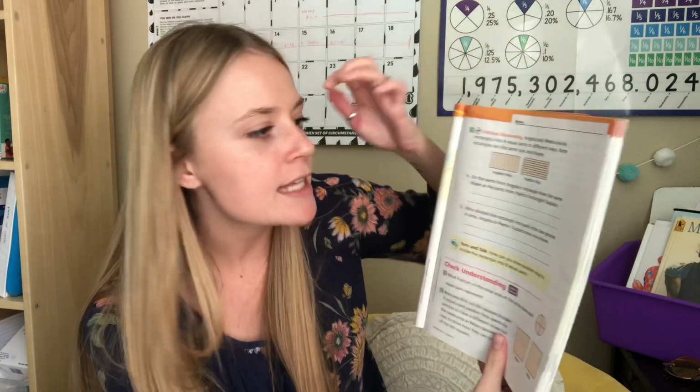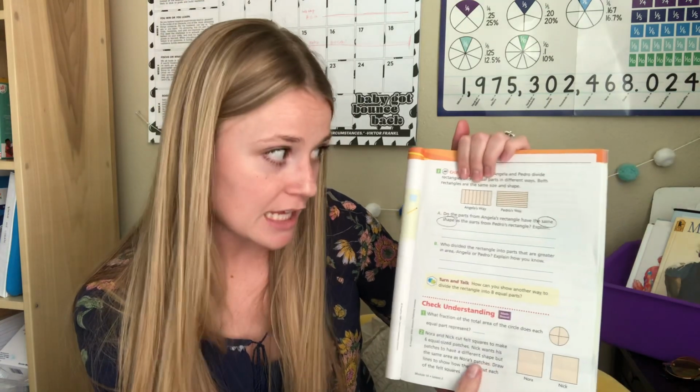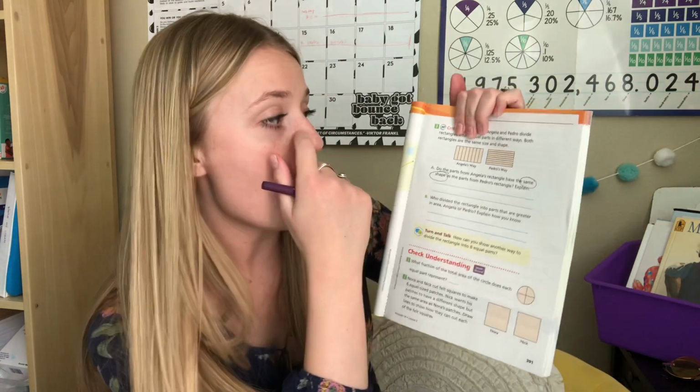Part A asks, do the parts from Angela's rectangle have the same shape as the parts from Pedro's rectangle? Explain. Same shape. Am I asking for the same area? No, I'm asking for the same shape. Are these the same shape? And the answer is no. Yes, they're both rectangles, but the type of rectangle is different.